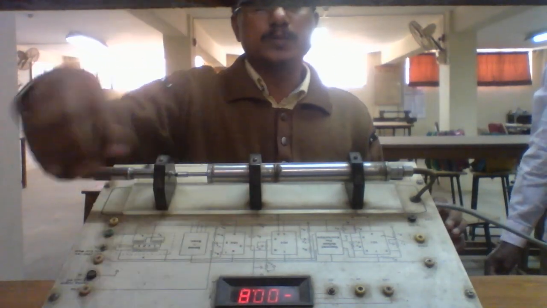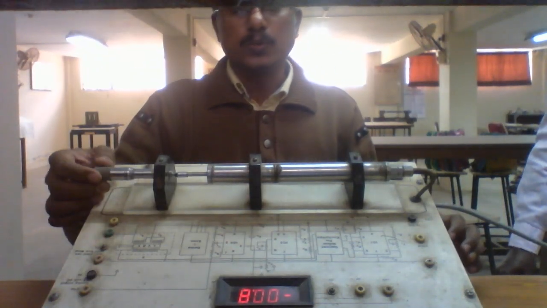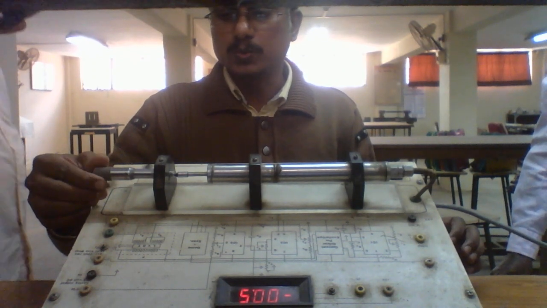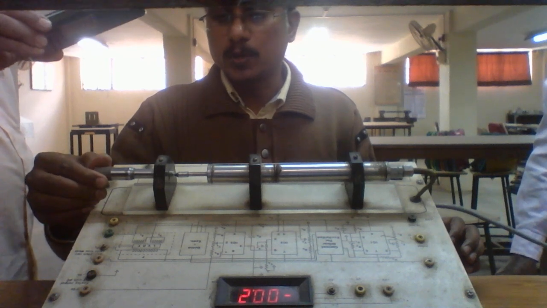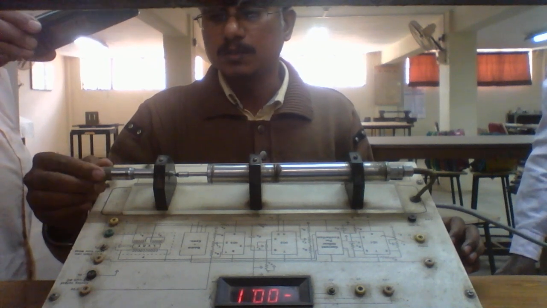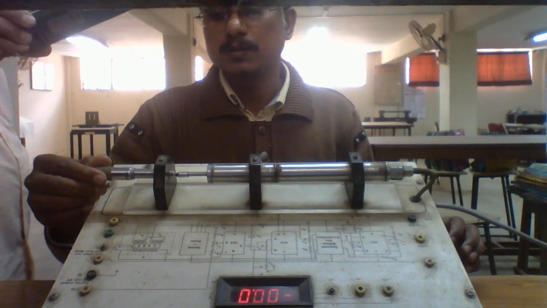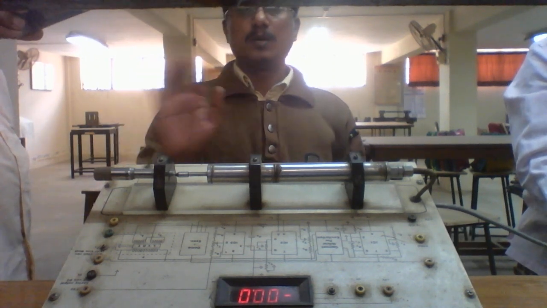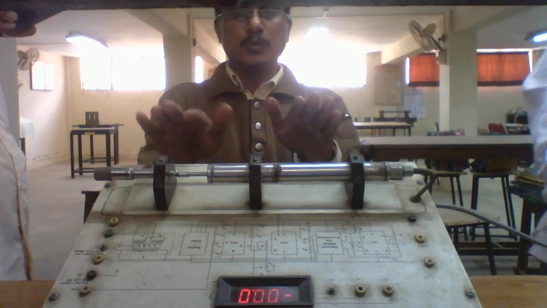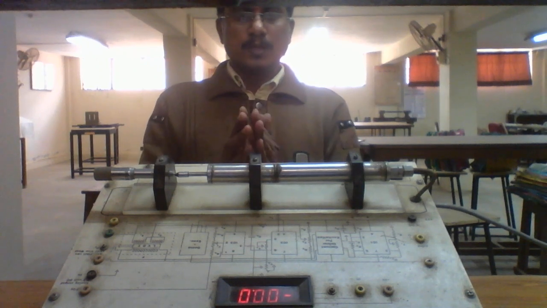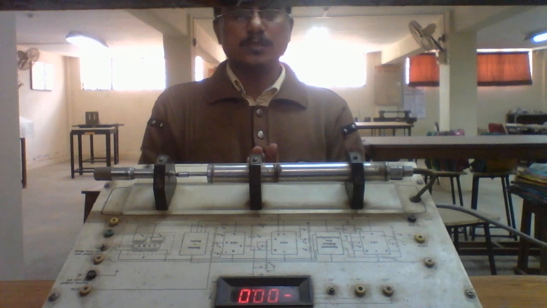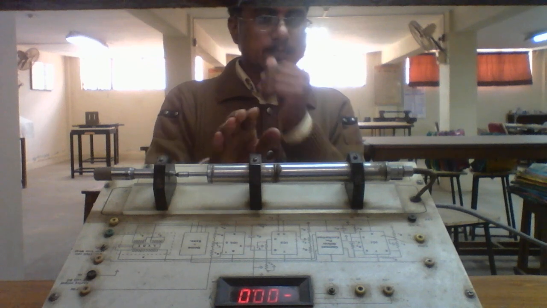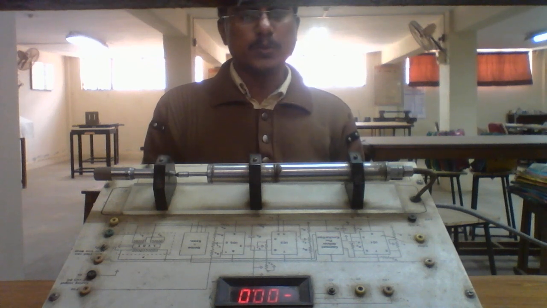The display you are observing, you have to set the 0 for the display using the micrometer screw, to adjust the 0 of the micrometer to the 0 of the horizontal scale. Now we have set the 0. This is the null position of the LVDT, where we have observed a 0 reading.